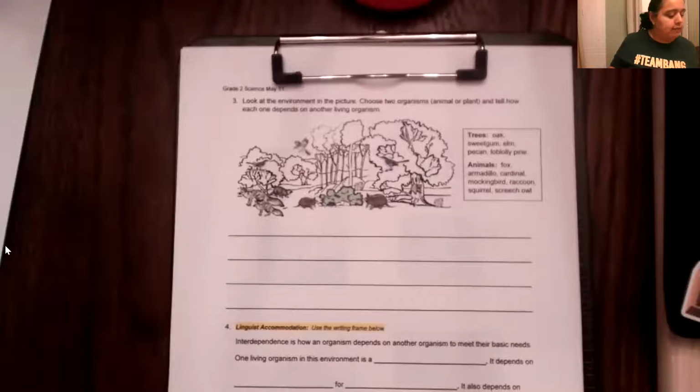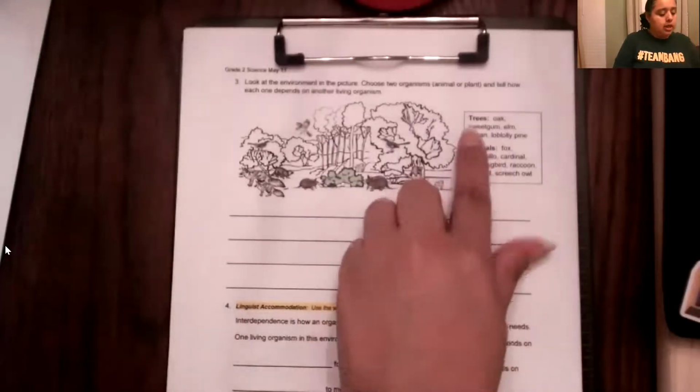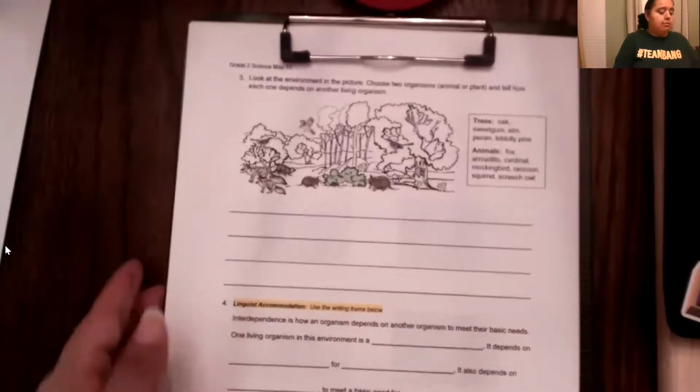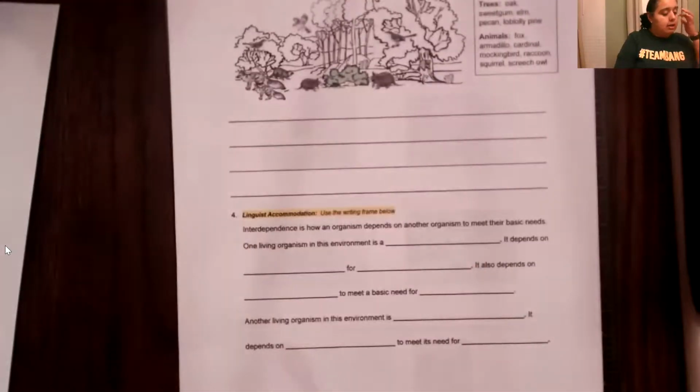It says, look at the environment in the picture. Choose two organisms, animal or plant, to tell how each one depends on another living organism. So I can choose to write the words on my own, or I can choose to use this writing frame to help me write my ideas about how they depend on each other.